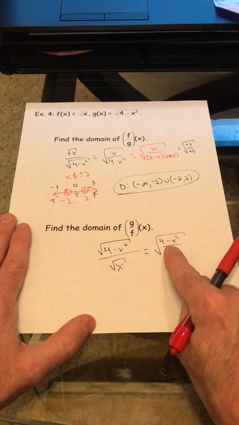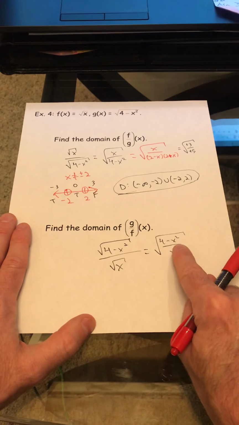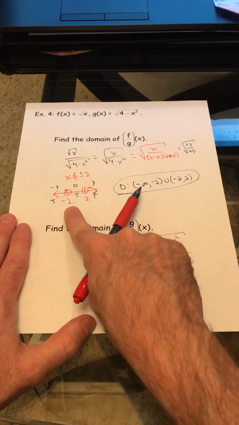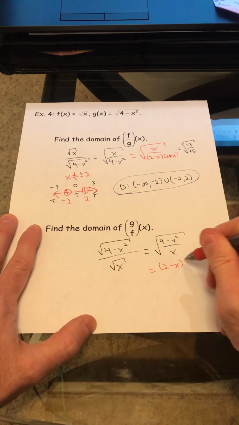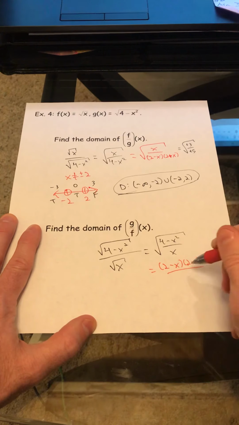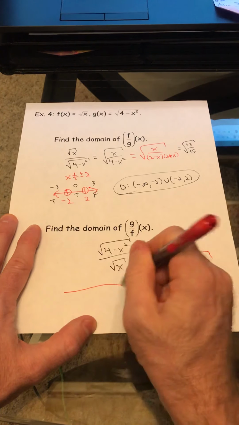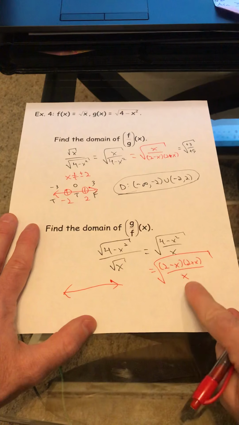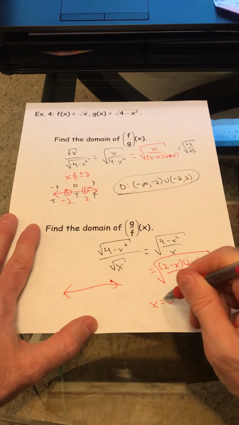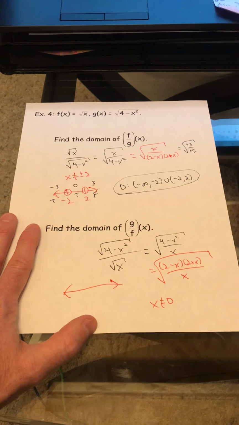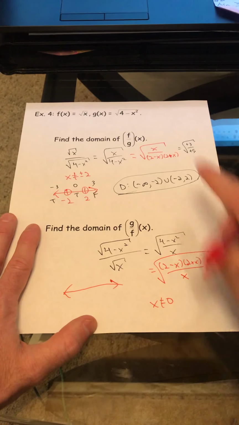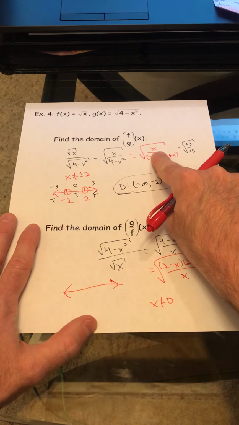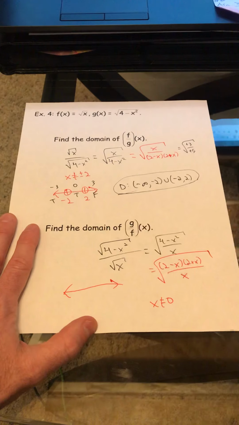When these numbers are now in the numerator, 2 minus x, 2 plus x over x, the difference now is our restriction: x cannot be 0. That's the one big change for this one. When you have a 0 in the numerator, it's not a problem.